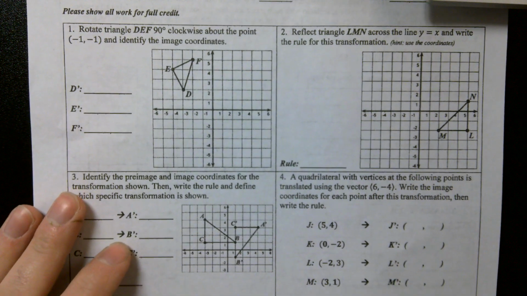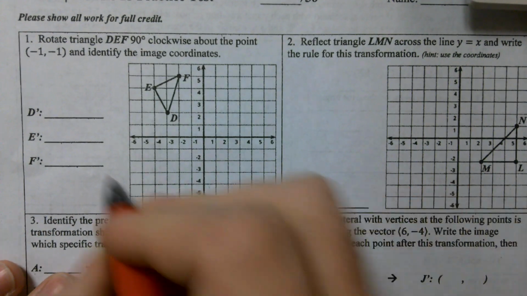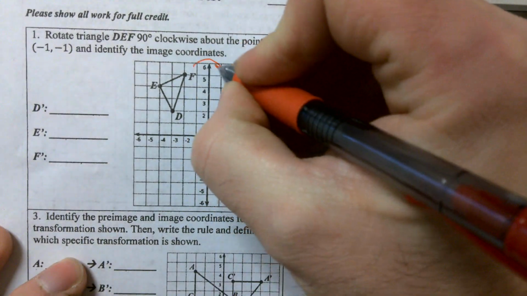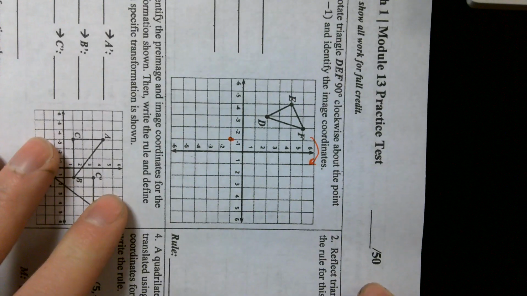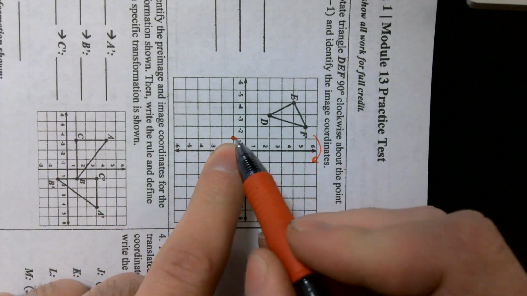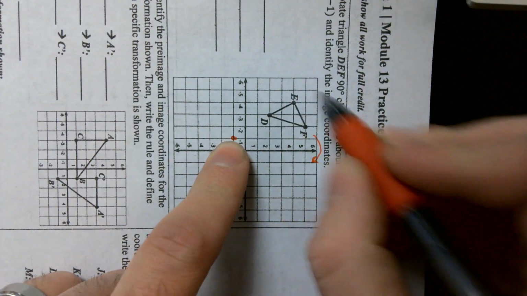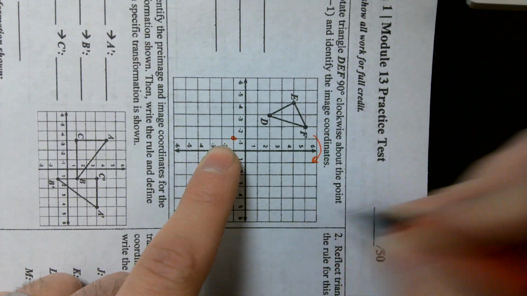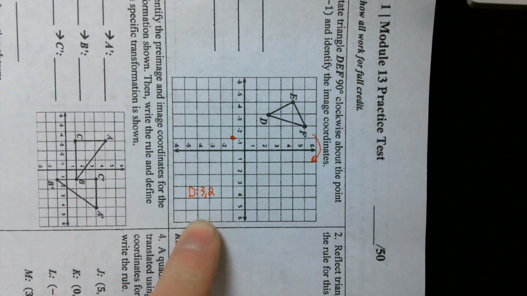So, number one, rotate DEF 90 degrees clockwise about the point -1, -1. So here's -1, -1 right there. 90 degrees clockwise, like we just saw, is one turn to the right. I'm going to turn my paper to the right, and I'm going to pretend this is my origin, and these are my image points. If these were my image points, D would be at 3, 2. So D would be at 3, 2.